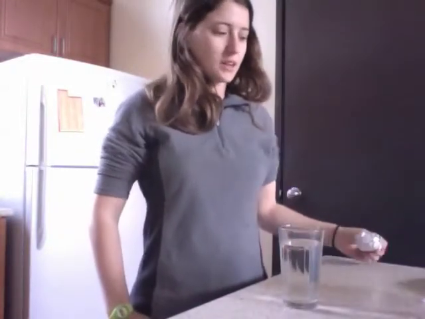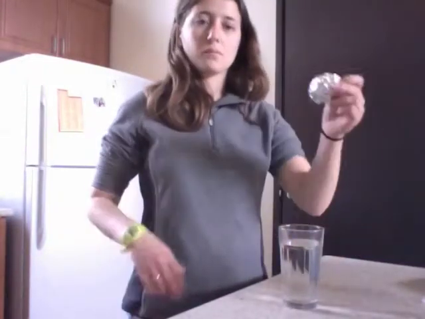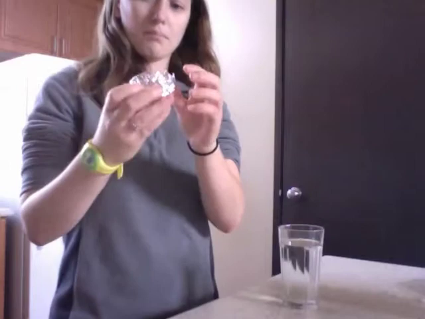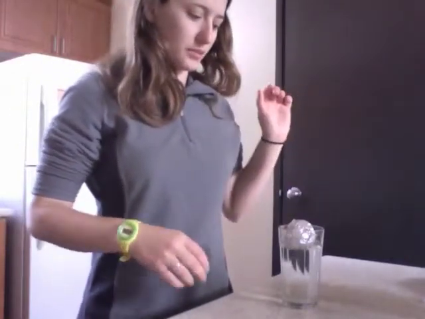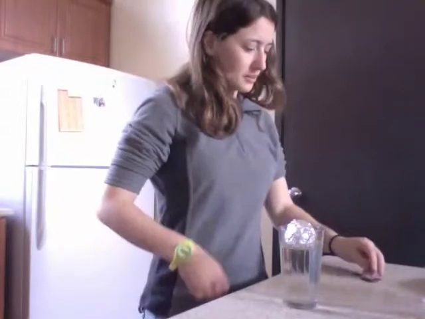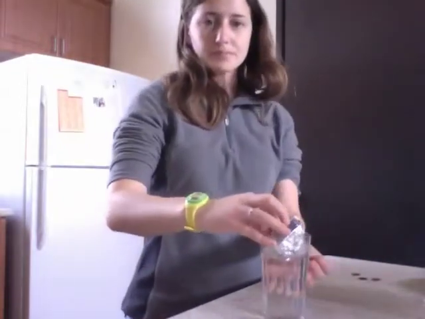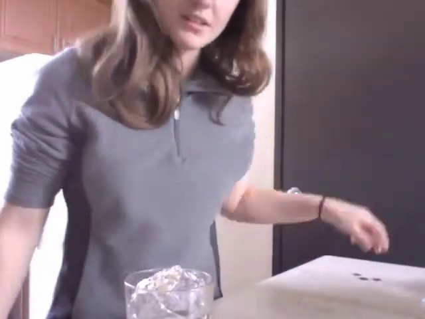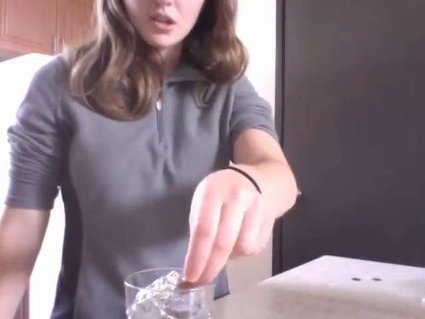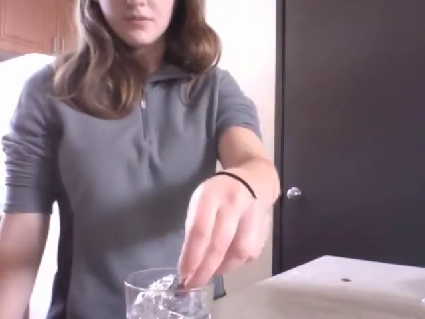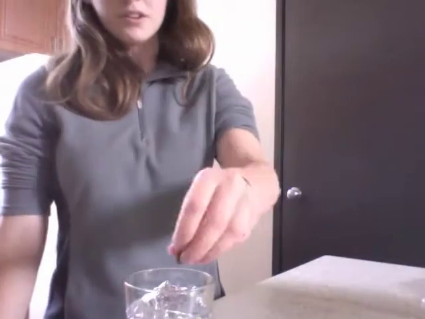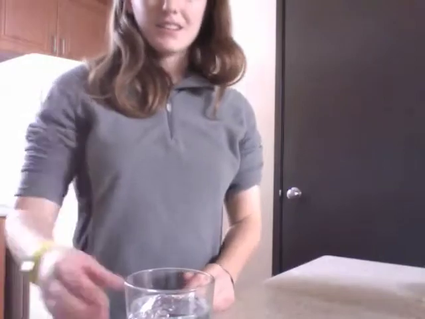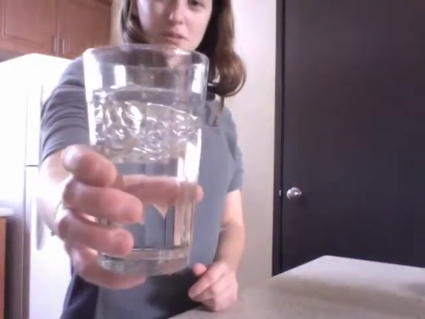Now we can manipulate the weight that we have in this foil. So, I've already created a small little foil thing that is shaped into a boat, and it will float on top of this water. I'm going to now add pennies until it starts sinking. So, 1 penny, no effect. 2 pennies, starting to sink a little bit. 3 pennies, a little more. 4 pennies, even more. 5 pennies, more. And 6 pennies. It is now completely submerged in the water.